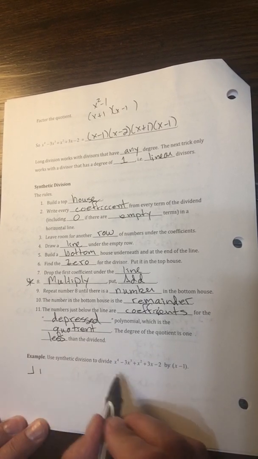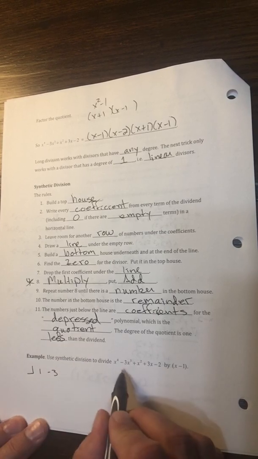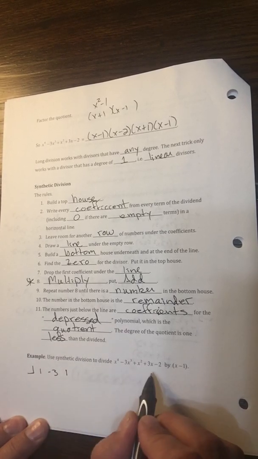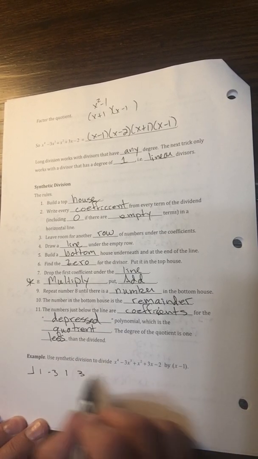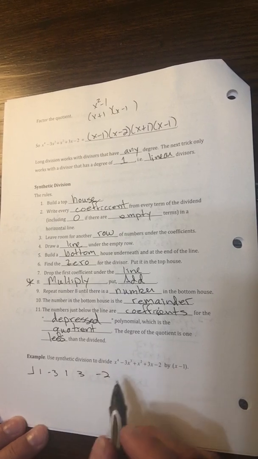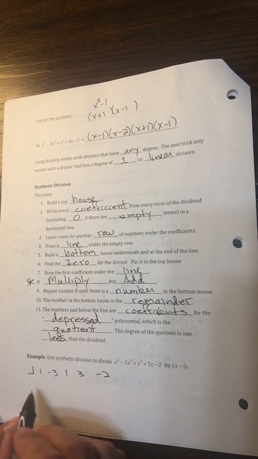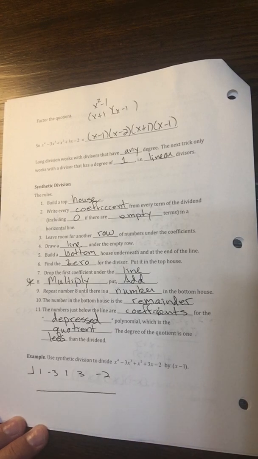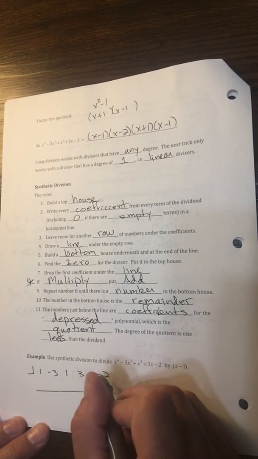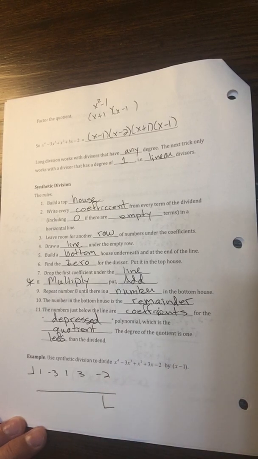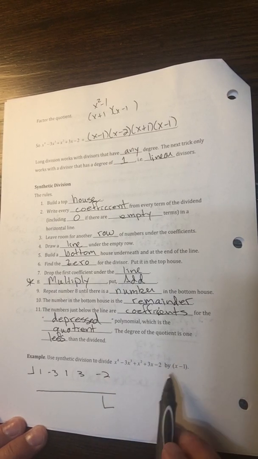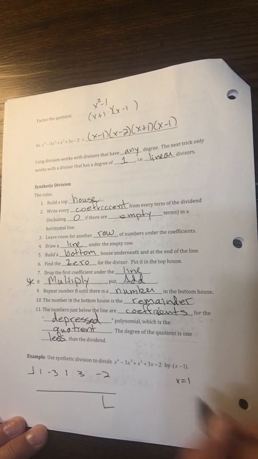There's a 1 for x to the fourth, a negative 3 for x to the third, a 1 for x squared, a 3 for the x term, and a negative 2 for the constant term. You leave room for another row of numbers, and you write a line underneath the imaginary row of numbers. You build a bottom house underneath the line at the end of the row. You find the 0 for this factor, x equals 1, and you put it in the top house.